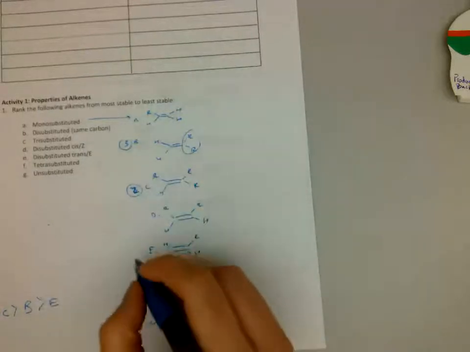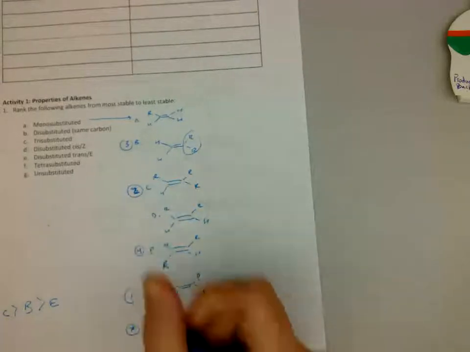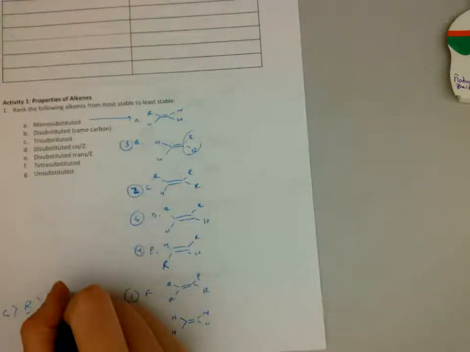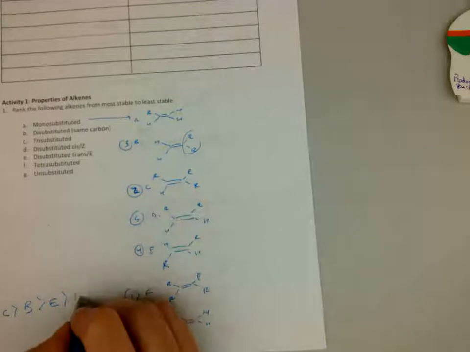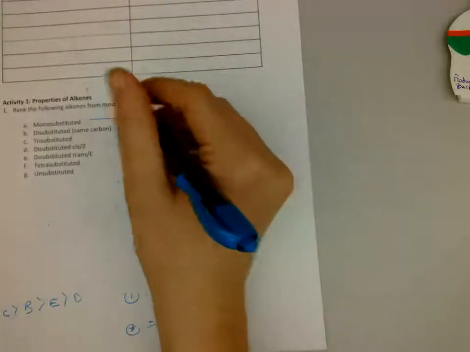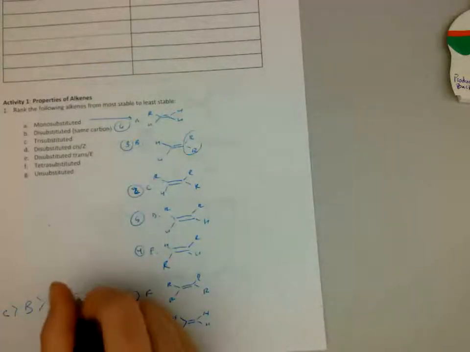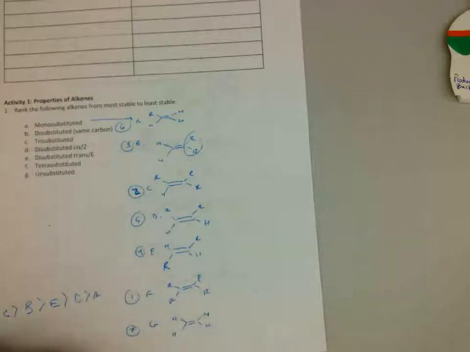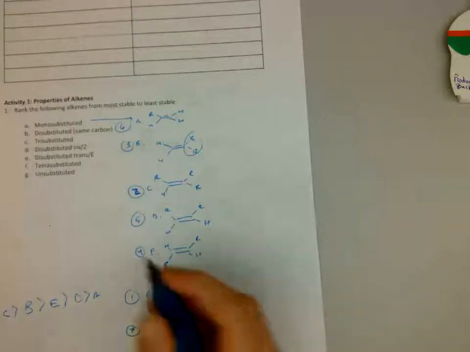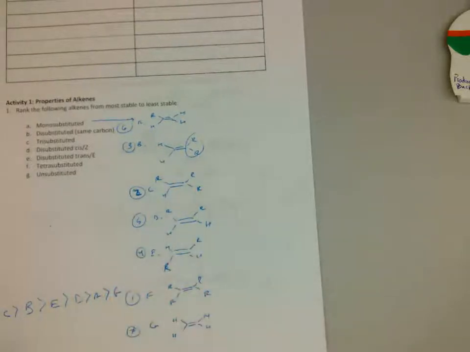Okay, so that's 1, 2, 3, 4. And then cis would be 5. So that's D. And then 6 would be just the mono substitution. That's A. 1, 2, 3, 4, 5, 6. And then very last is G, that has no substitutions at all. So more substituted is more stable.